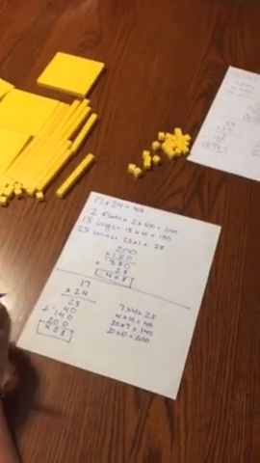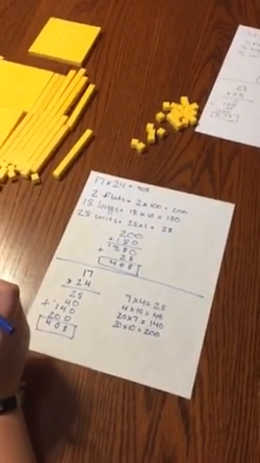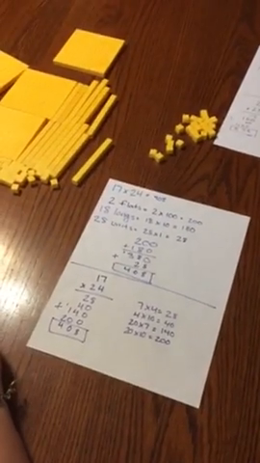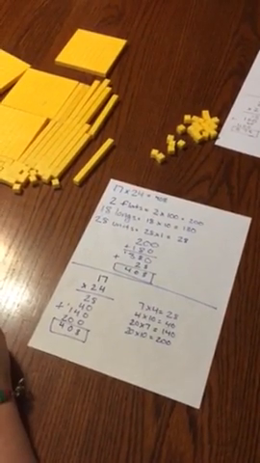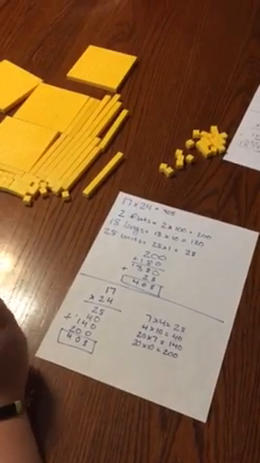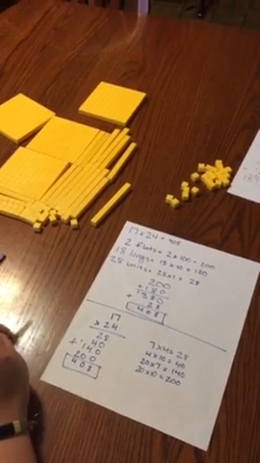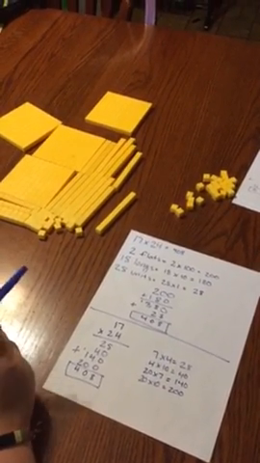So today I showed you 2 different equations and 2 different ways to do them: using the area model, using base 10 blocks, and using the partial products algorithm, where you multiply all the digits together to get the final answer.